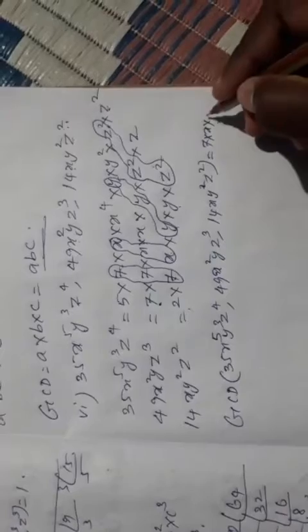Therefore GCD of 35 x power 5 y cube z power 4, 49 x square y z cube, 14 x y square z square, we can write 7 into x into y into z square. Therefore the final solution is 7xyz square. This is the required solution.